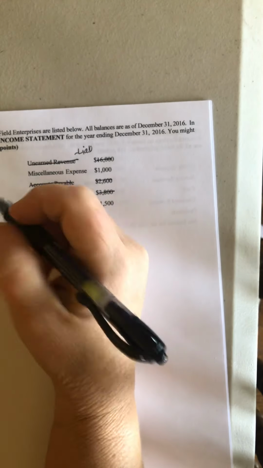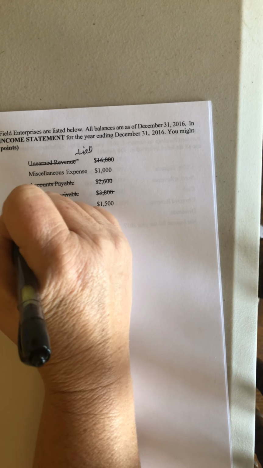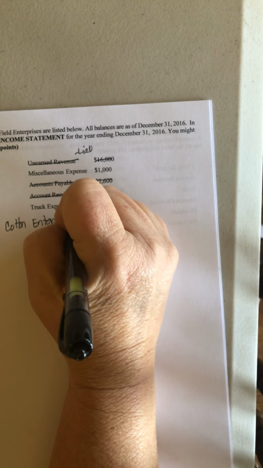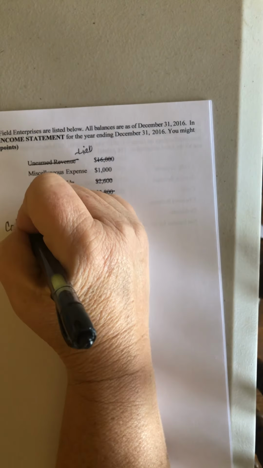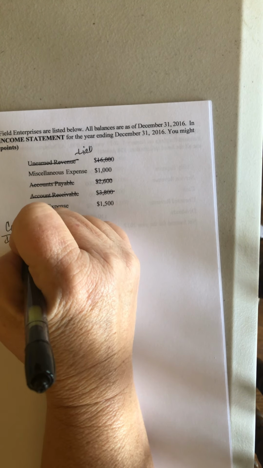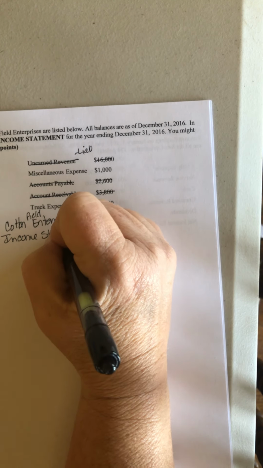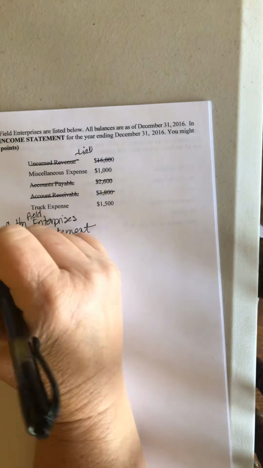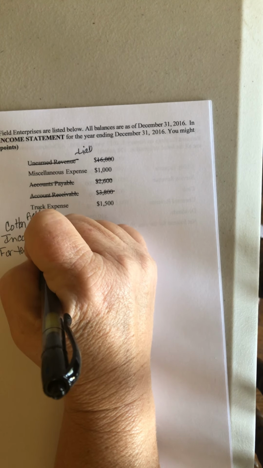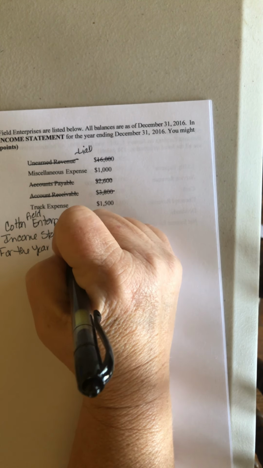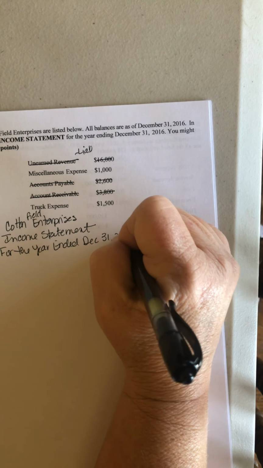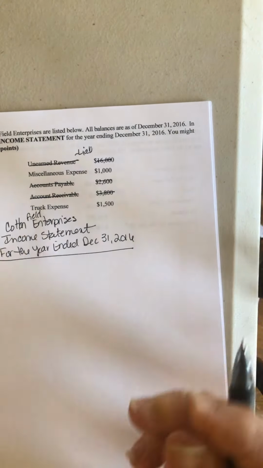So the income statement starts off with a heading. So Cottonfield Enterprises, and then you put income statement. And the date line is for the year ended, because you have to know the time frame that is covered or the information really doesn't have as much meaning.